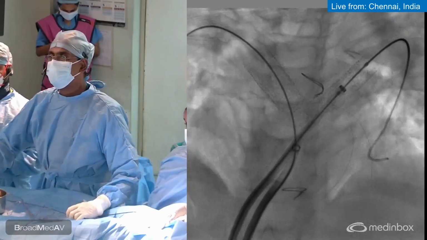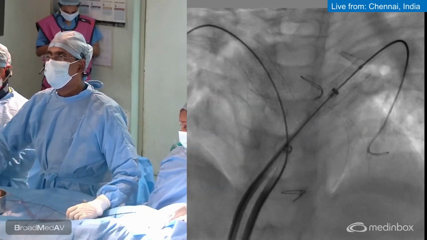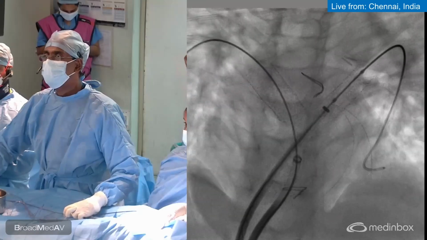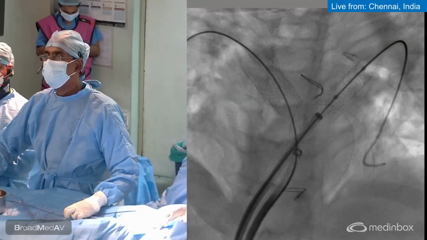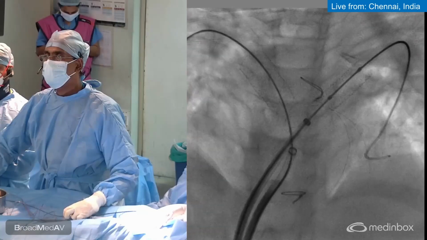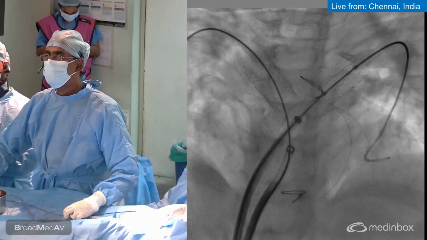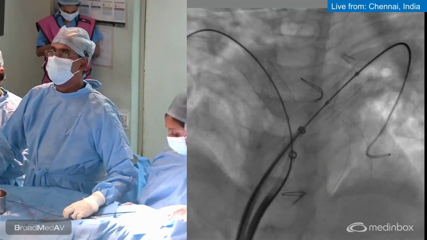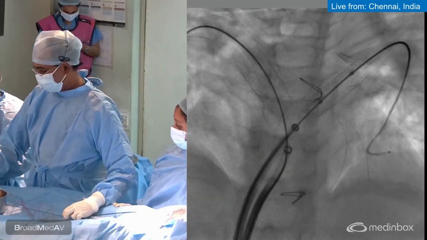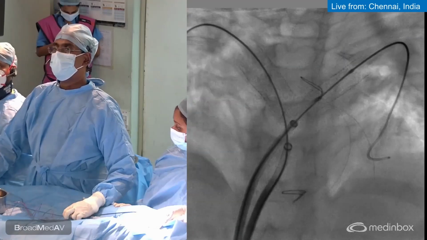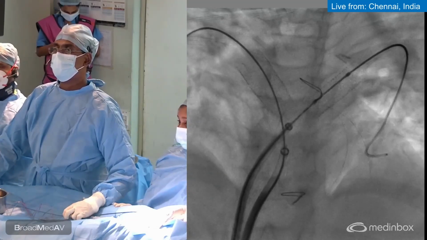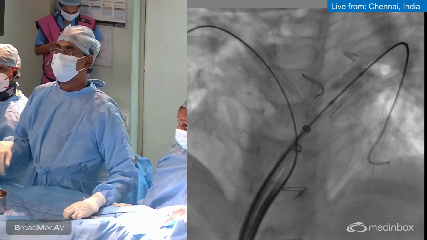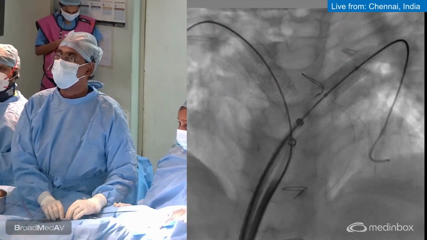Yeah. No, take away the negative. There is no need for negative. Yes. Okay, slowly keep inflating. As soon as you grip the stent, yes. I'm going to slightly drag it down. That's it. That's it.